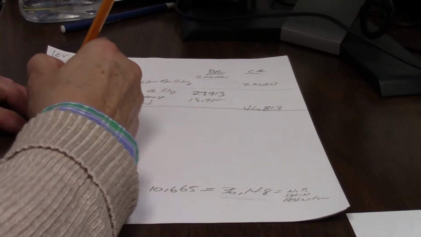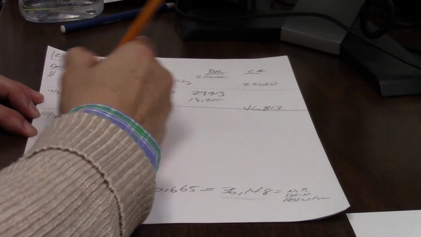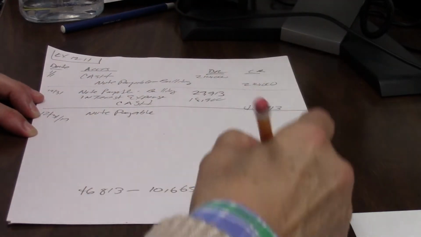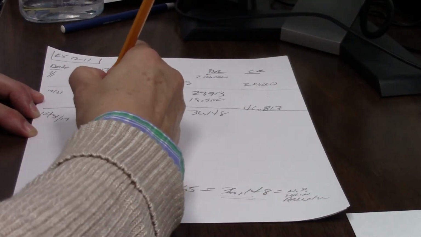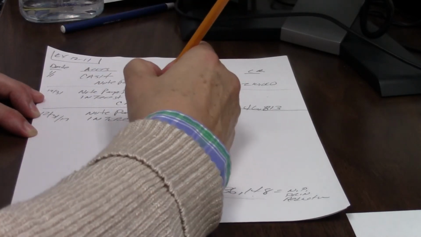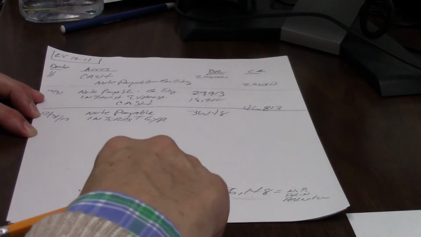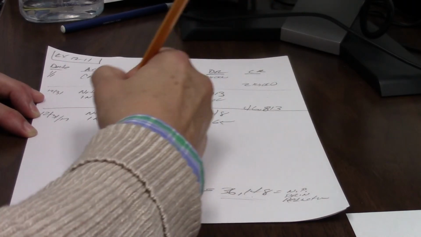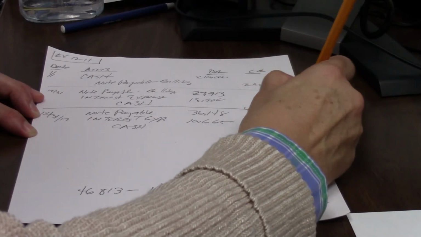So on 12/31/2017, right, we've got note payable 36,148. And of course, interest expense, that hasn't changed. The amount has changed, but the account hasn't. It's still interest expense, and they told us that is 10,665. Right, and our cash, same amount, 46,813.